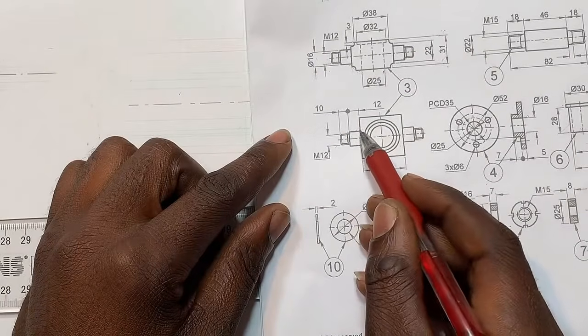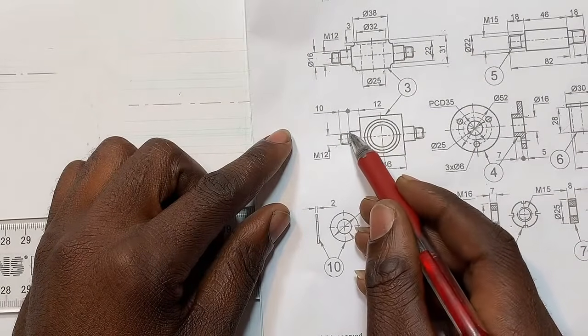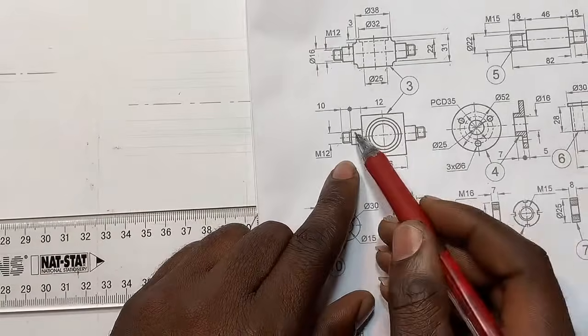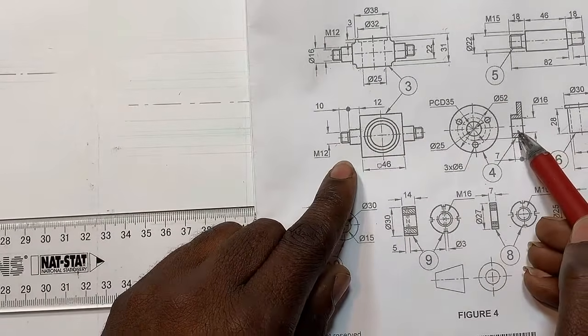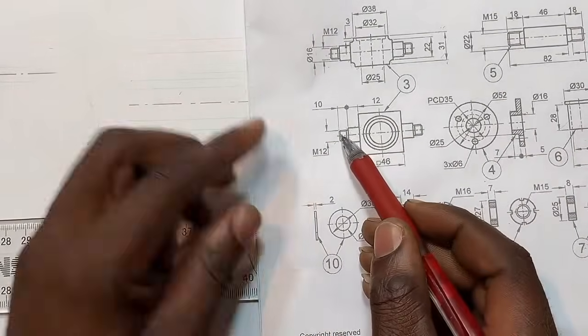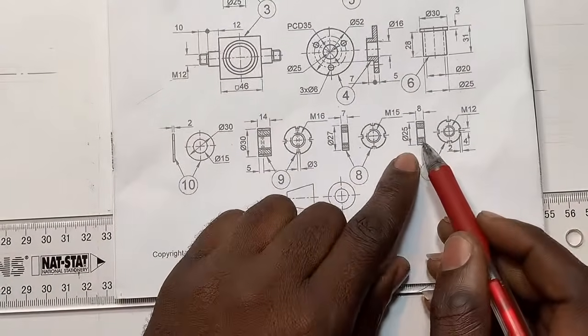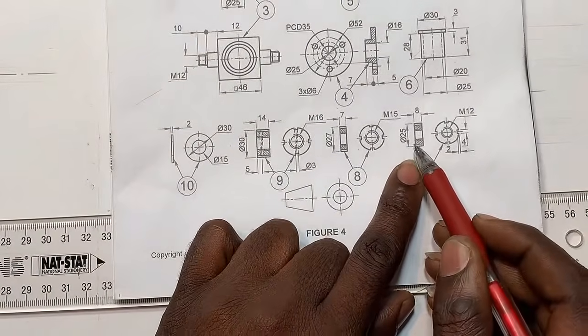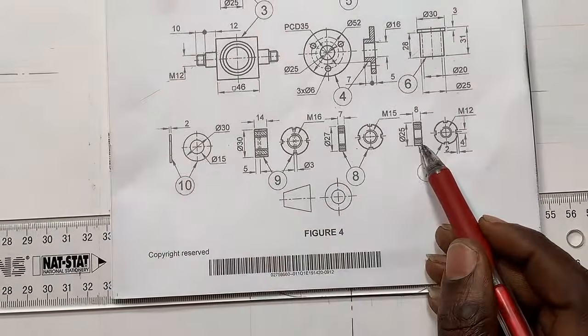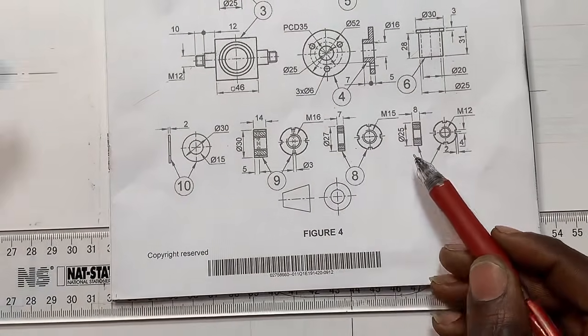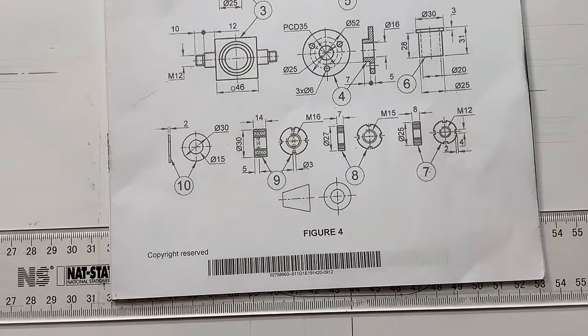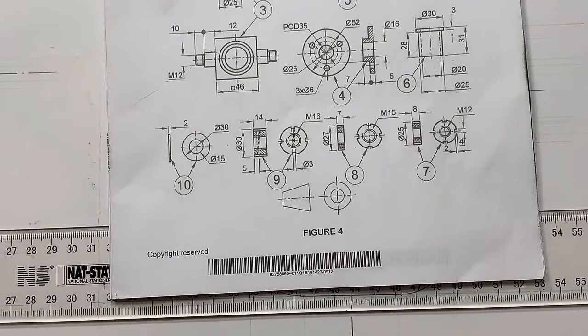Remember, I've already tolerated this thickness of 12 millimeter. What was fitted there is the end bush, isn't it? So after that one is going to be fitted what? A thickness of 10 millimeter, which is to correspond with that. There will be a little bit of 2 millimeter allowance. So to draw that, we are going to draw it like this.